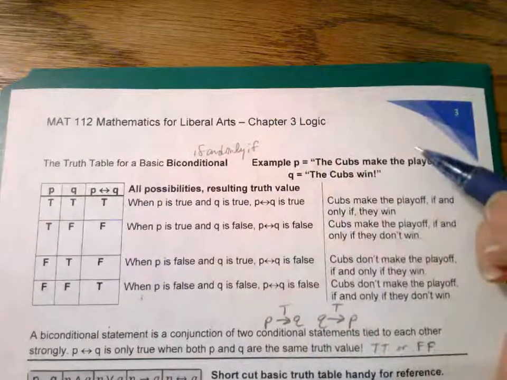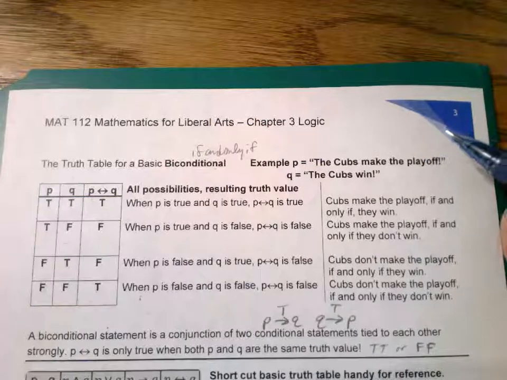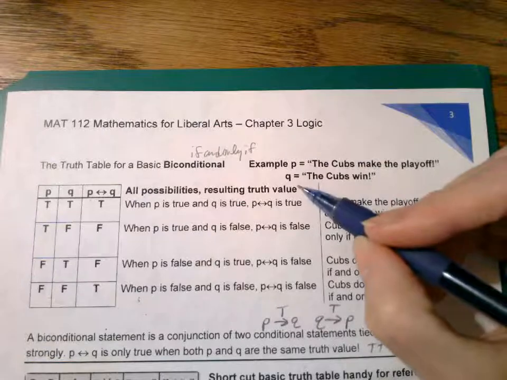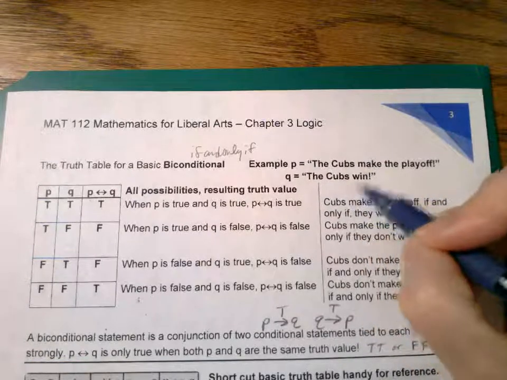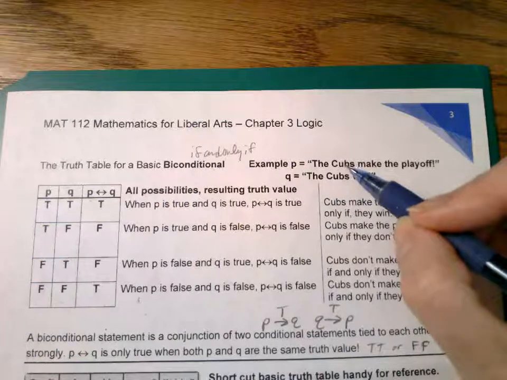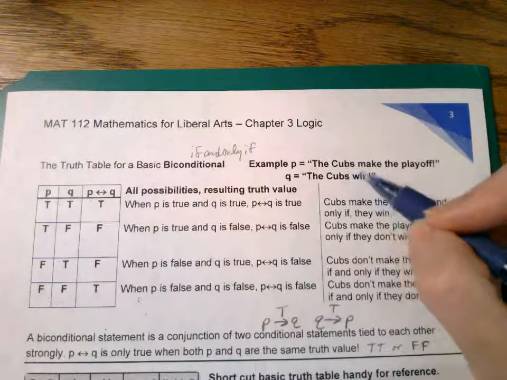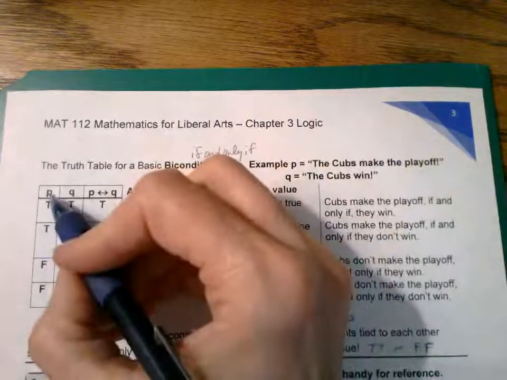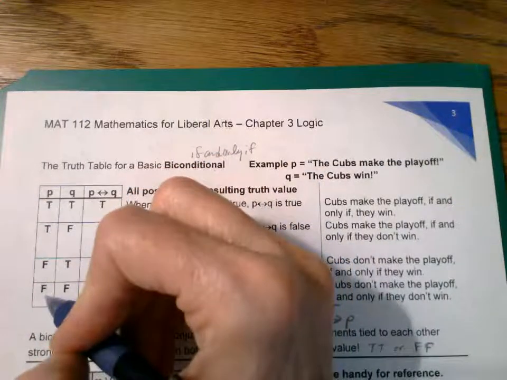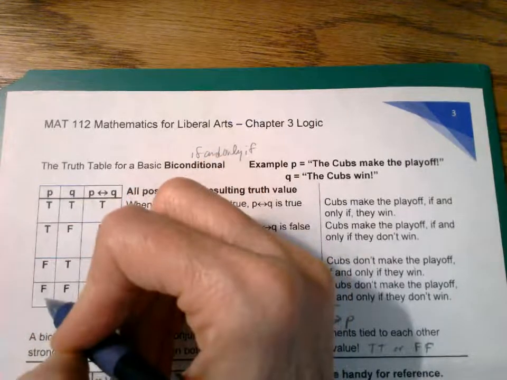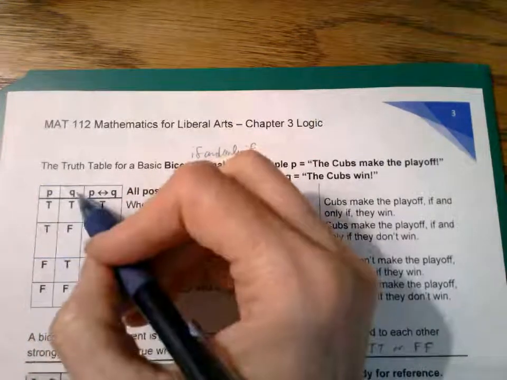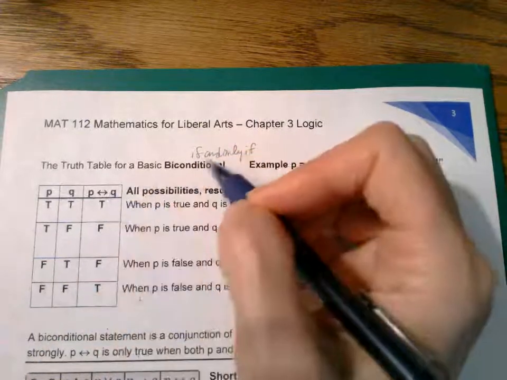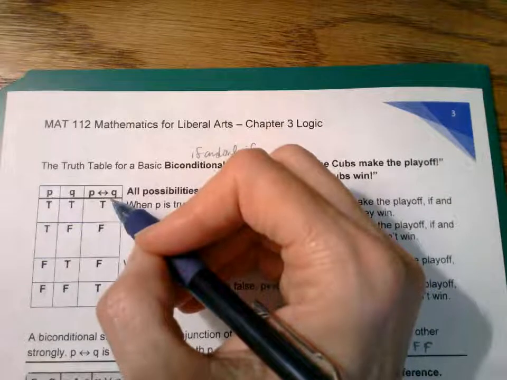So as we go through the biconditional, the first simple statement is the Cubs make the playoff. The second is the Cubs win. Remember, it's not what you think should be first, it's what they say is first. So we're always looking at the first statement as true or false, and if this is true or false, then what is the biconditional statement? Is it true or false?